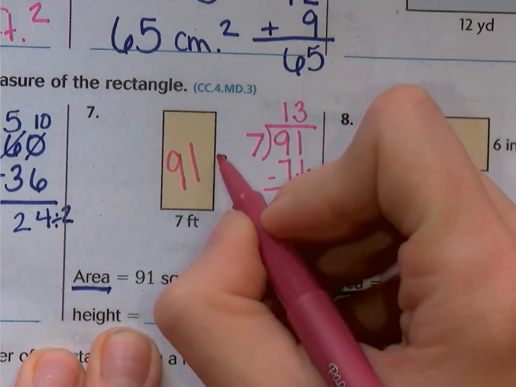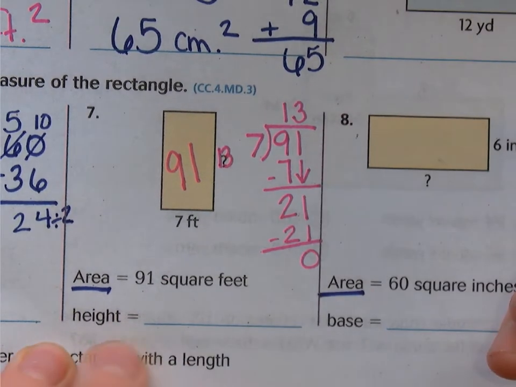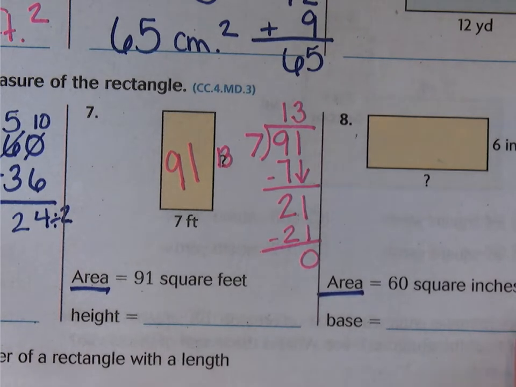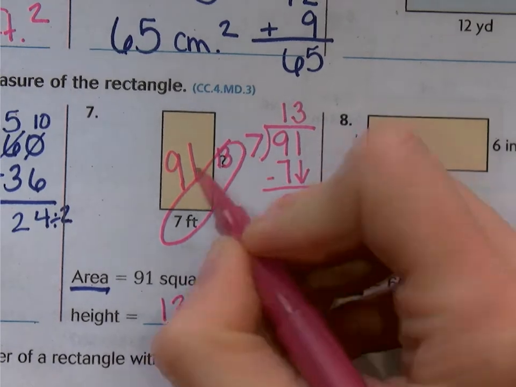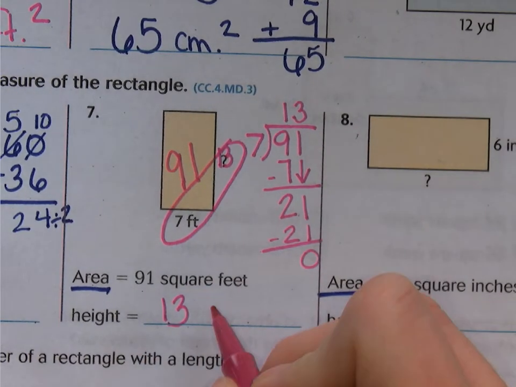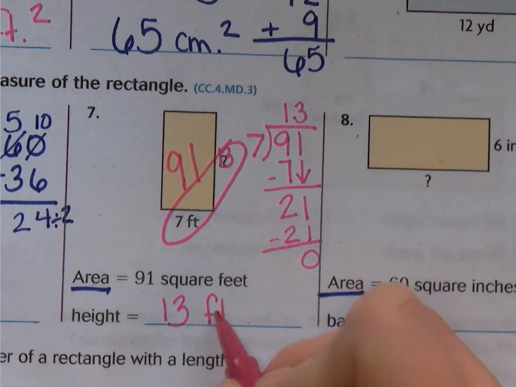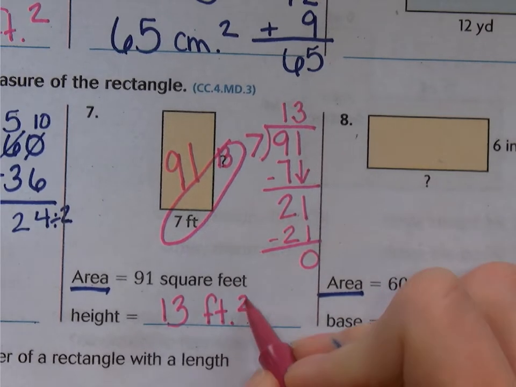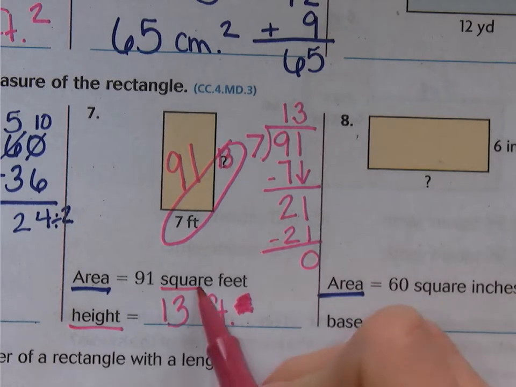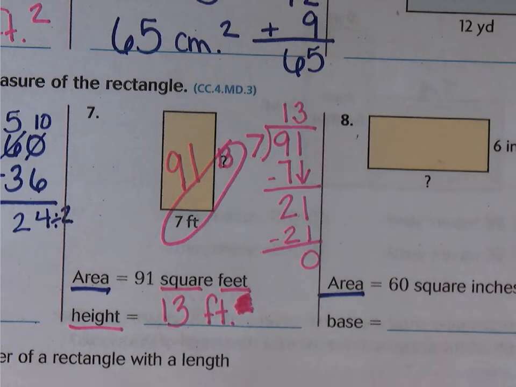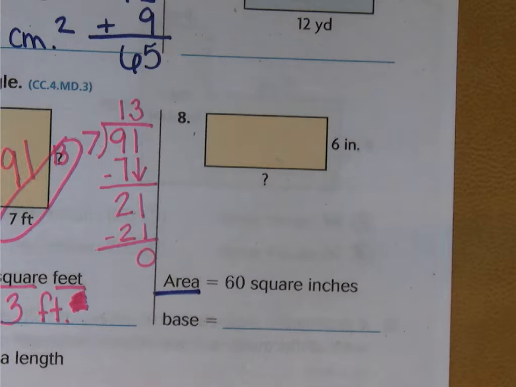So this question mark here is a 13. The mystery height is a 13. We just figured out 7 times 13 equals 91. 13 feet. Whoops, not squared. That's the height, okay? I already have square feet up here for the area. Sorry about that. Okay, number 8.